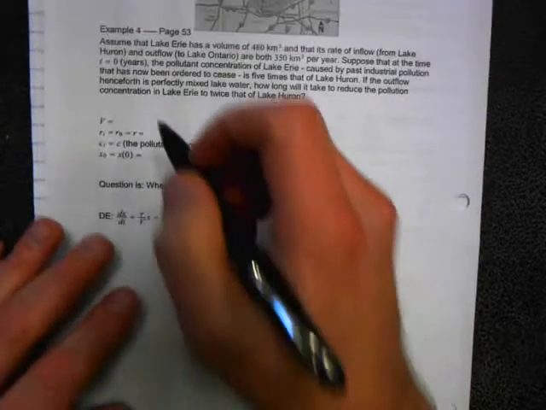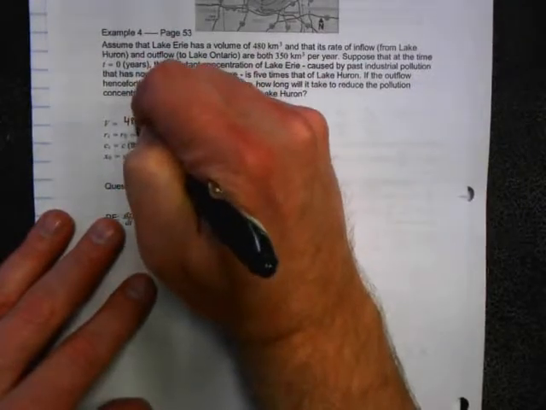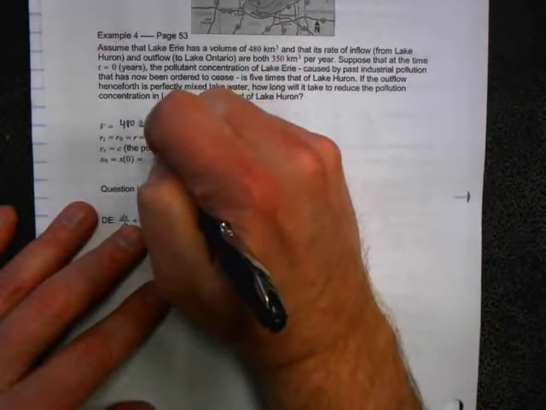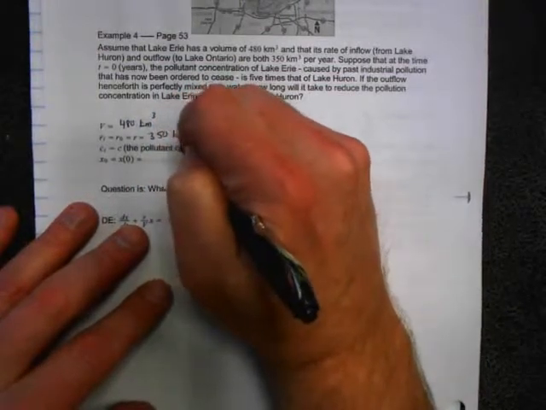Okay, so what's my volume? 480 cubic kilometers. In this case, it tells us our rate in and our rate out are exactly the same. Our rate in and our rate out are 350 cubic kilometers.